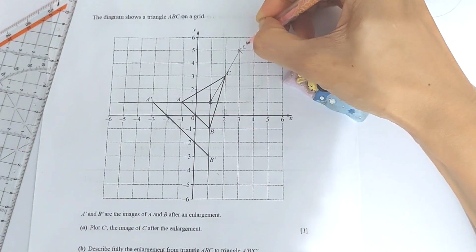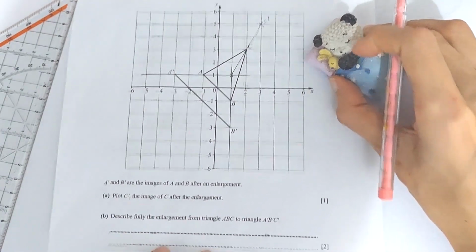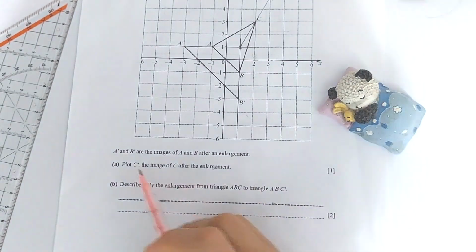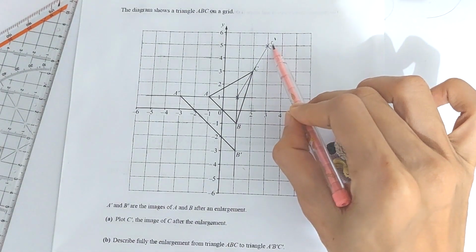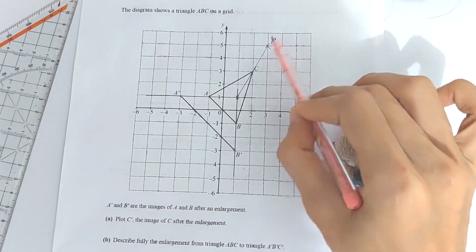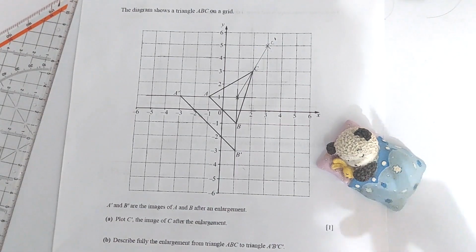This one is C accent. So I already answered the question, guys. Plot C accent, the image of C after the enlargement. I already wrote it there. This is the C accent, the image of C. Do I need to connect them to make it a triangle? Well, for me, if you want to draw it as a triangle, it's fine. If not, it's also fine, because the question didn't ask you to draw the triangle after the enlargement.